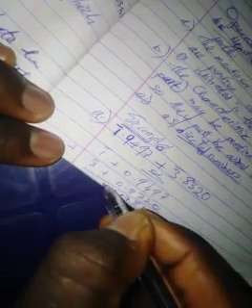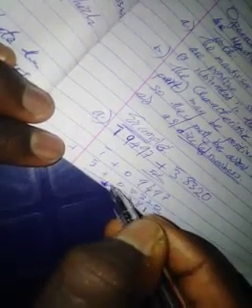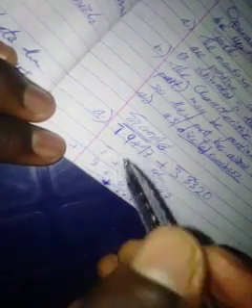So 3 plus 0, 0 plus the 1, that is 1. And here we have bar 1 plus bar 3, that is to say minus 1 plus minus 3, which is minus 1 minus 3.